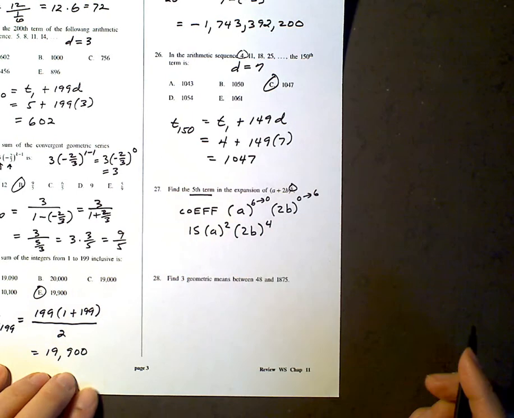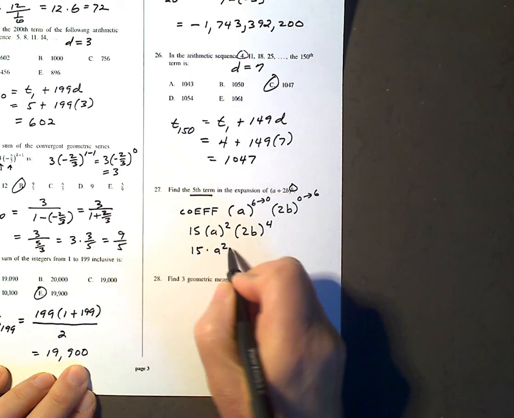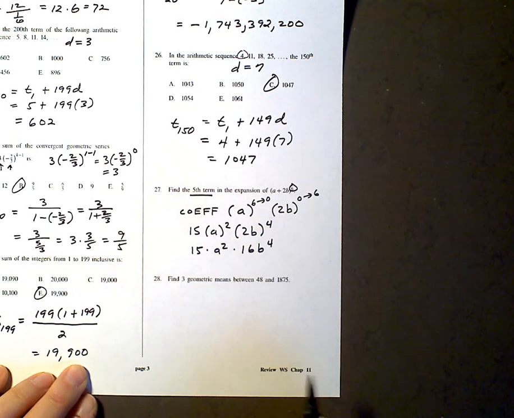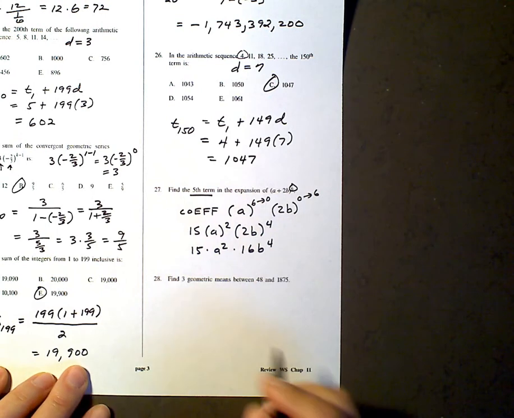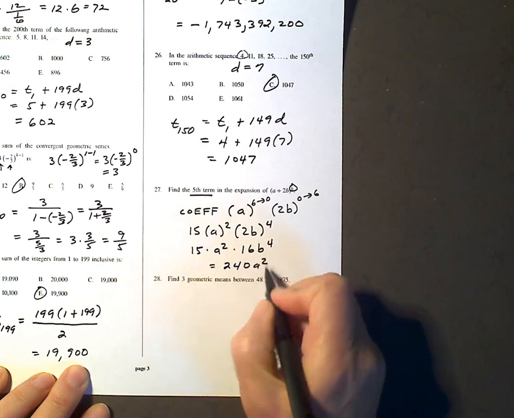So this is going to be 15 times a squared times 2 to the fourth, which is 16b to the fourth. So when I multiply that out, I get 240 a squared b to the fourth power.